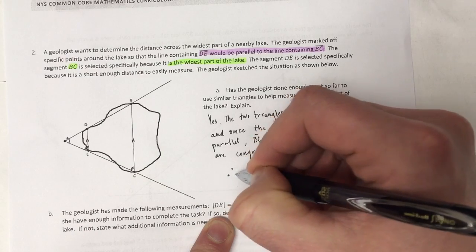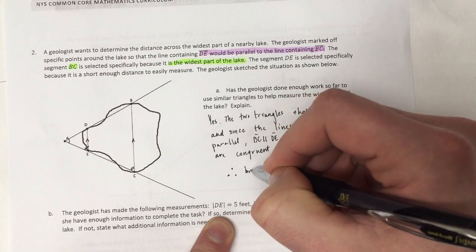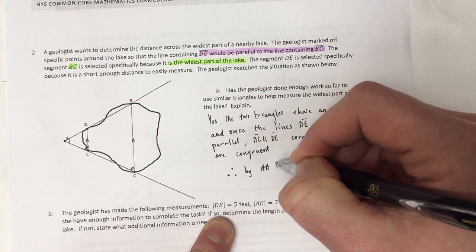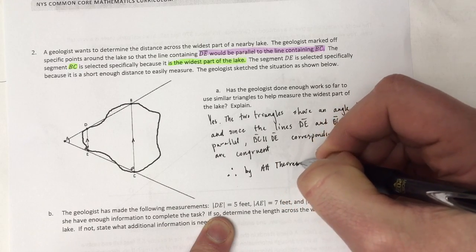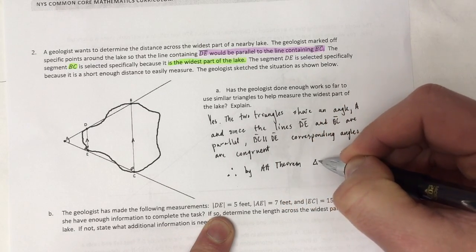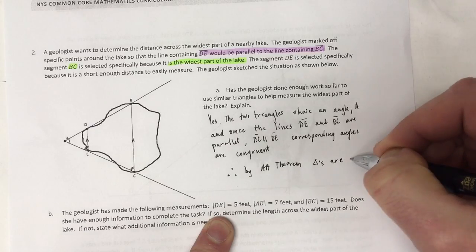And therefore, by the angle theorem, the triangles are similar.